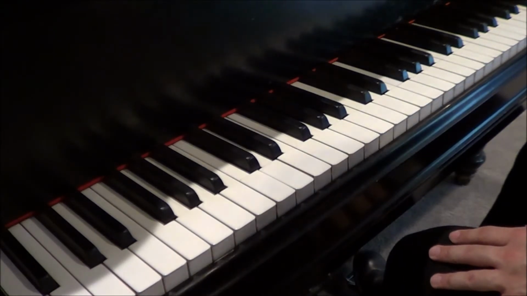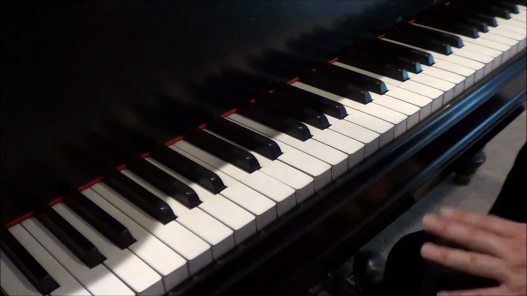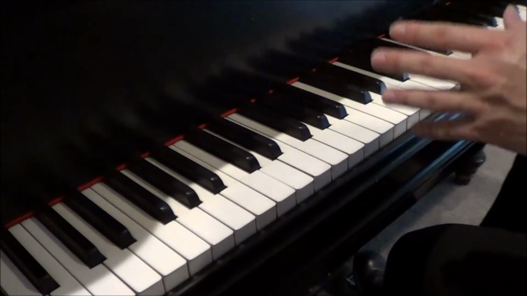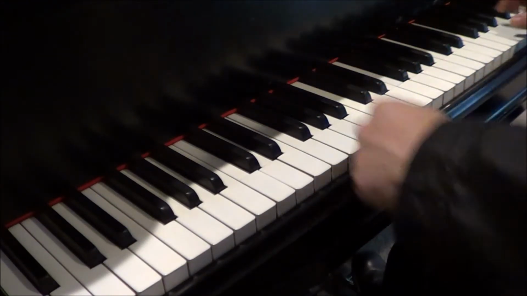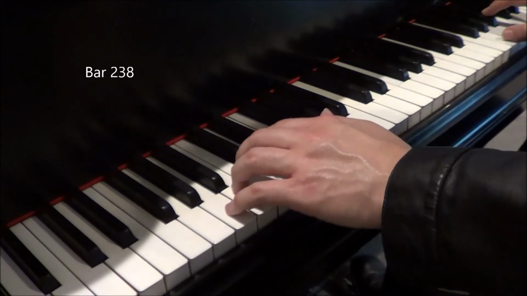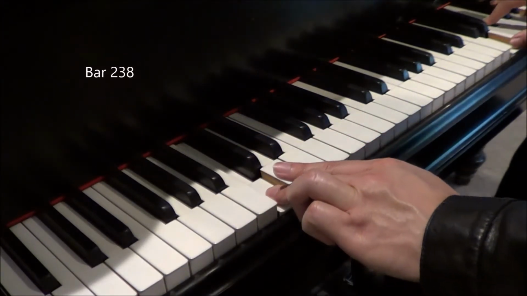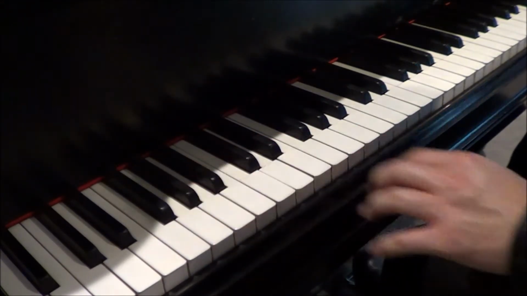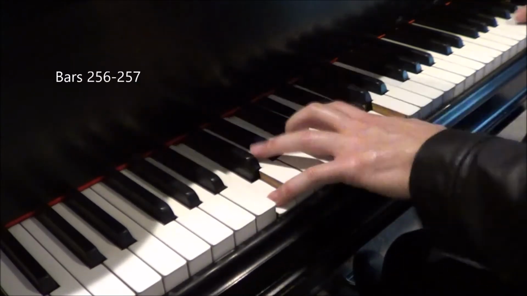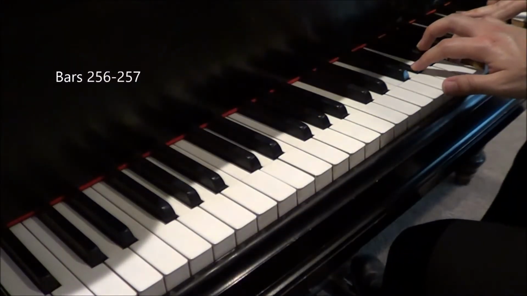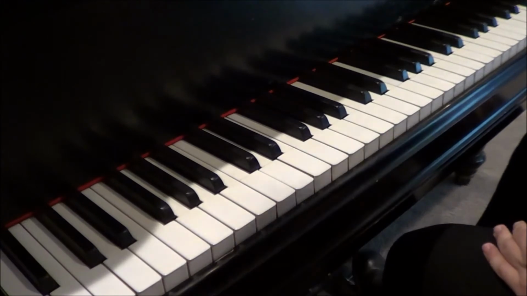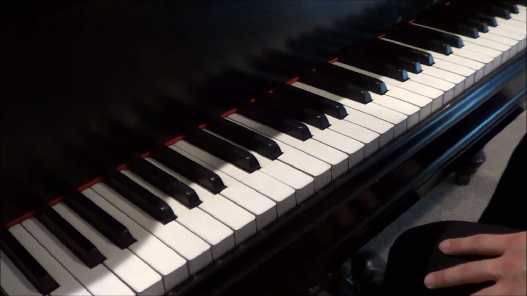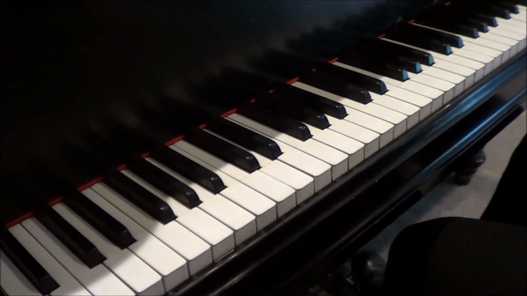In fact, I would argue that all of the important cadences of dominant to tonic in the first movement rely on the left hand moving downwards, C going down to F. The only examples of him going from the C up to the F are within long phrases, like in the recapitulation here.